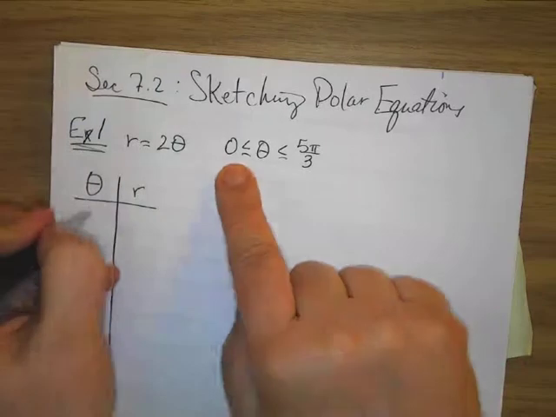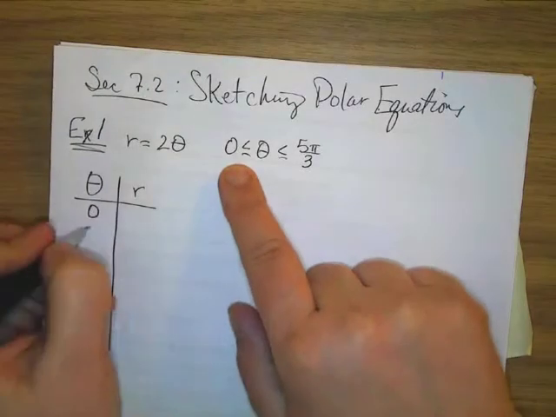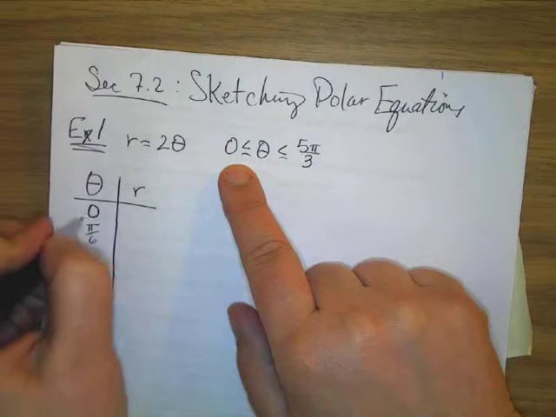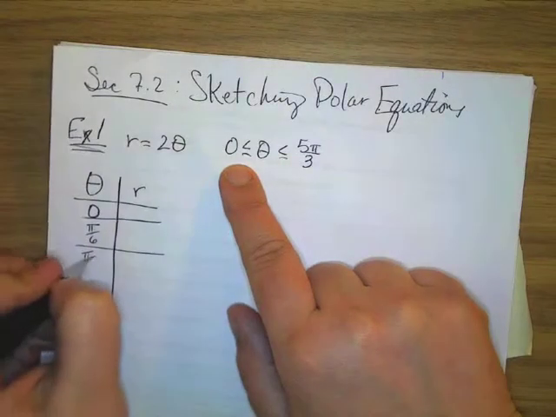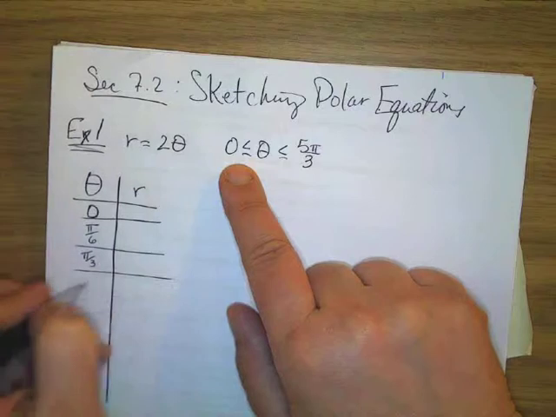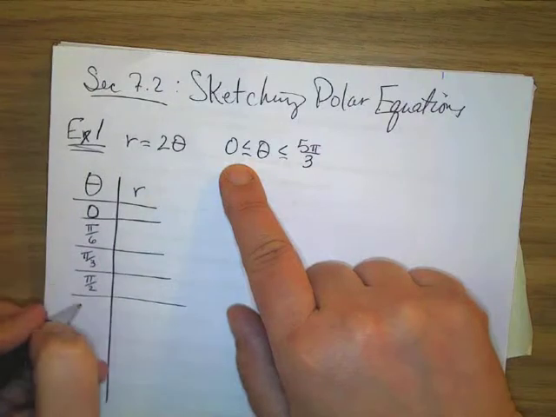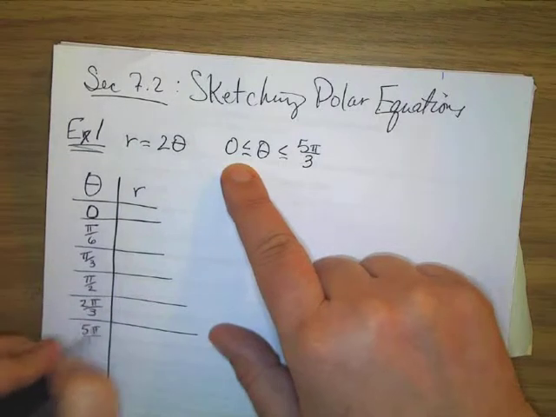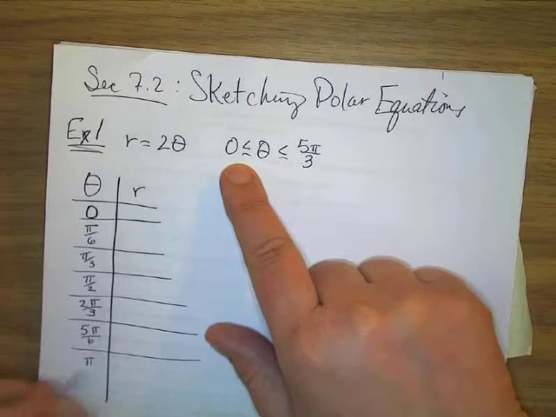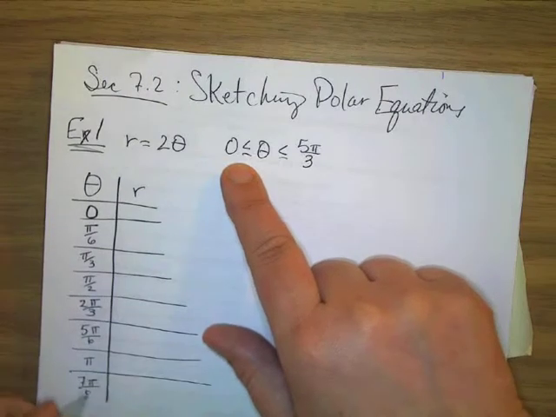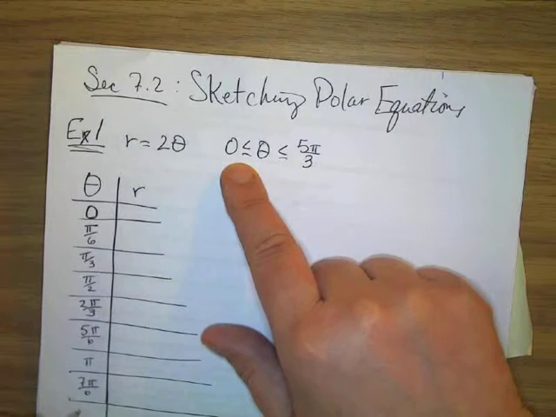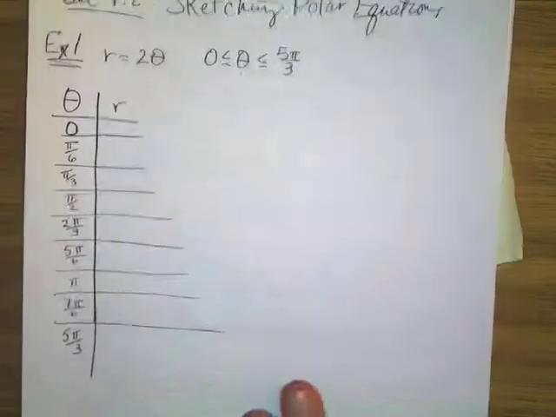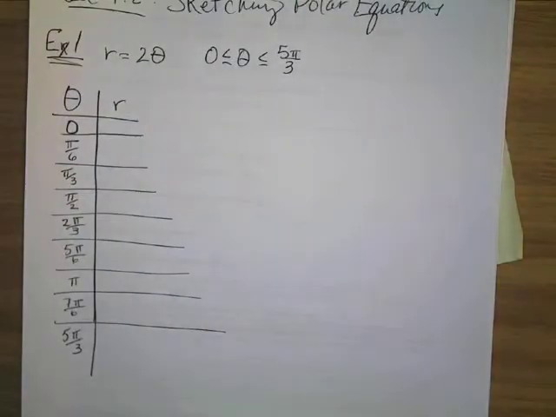We're definitely gonna start at 0. And let's go by pi over 6's. So we're gonna go pi over 6, pi over 3, pi over 2, 2 pi over 3, 5 pi over 6, pi, 7 pi over 6. We're not going to do this a bunch, don't worry. 5 pi over 3, we stop. Not 7 pi over 6. 6, yeah, sorry.